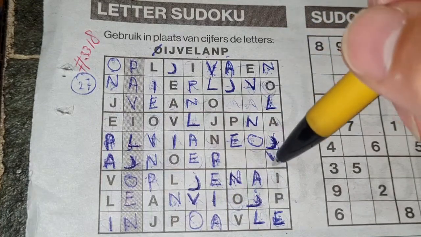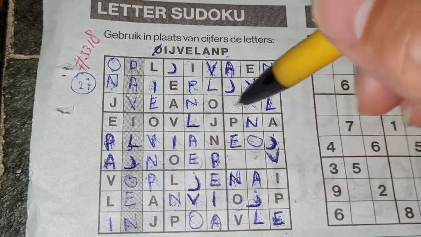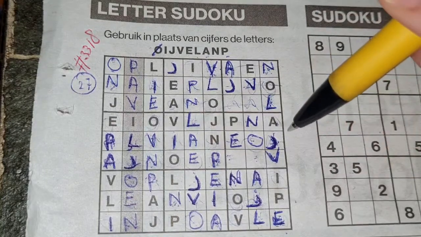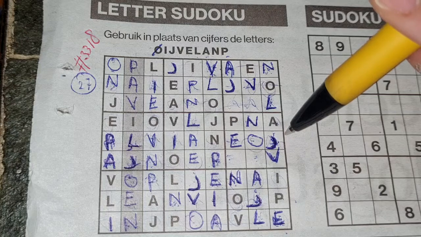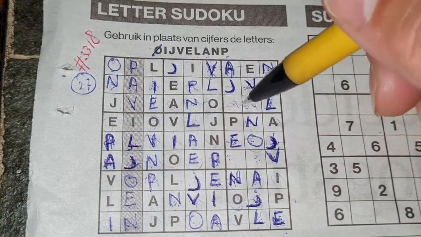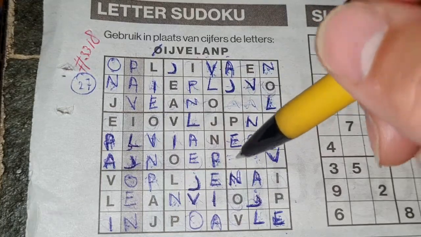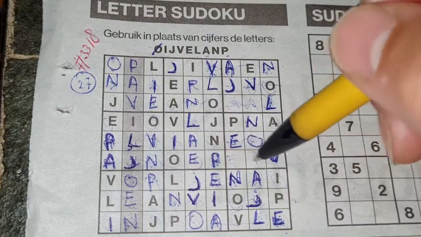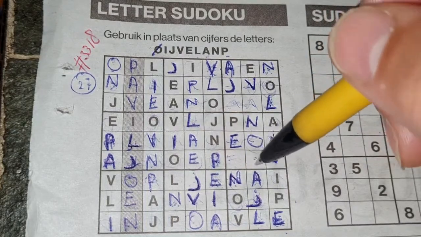Yes. The last letters in this big square are the letters L and I. No, we also have two missing letters there, not the final two. Yes, the I and the L. The I and the L.